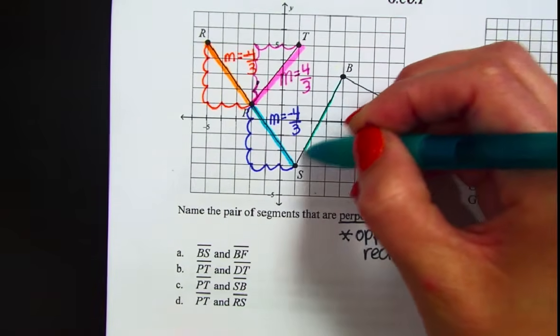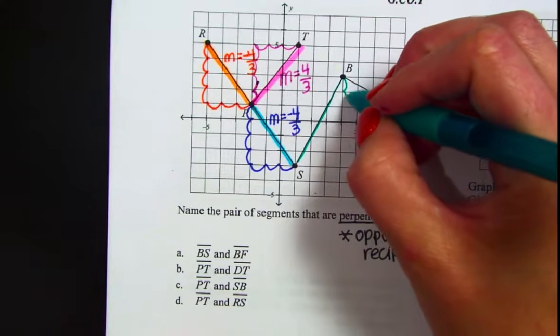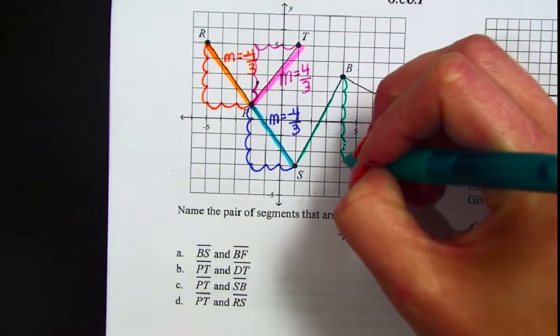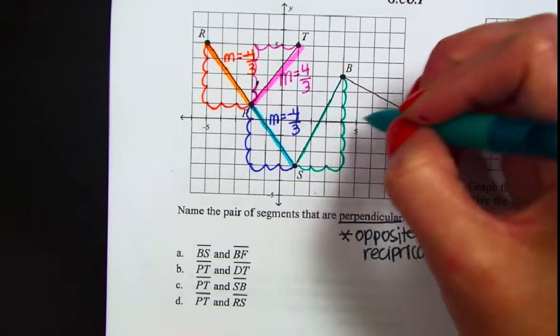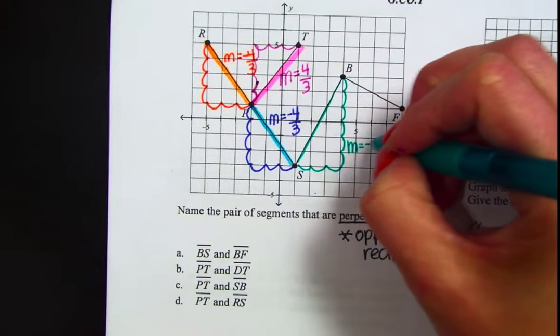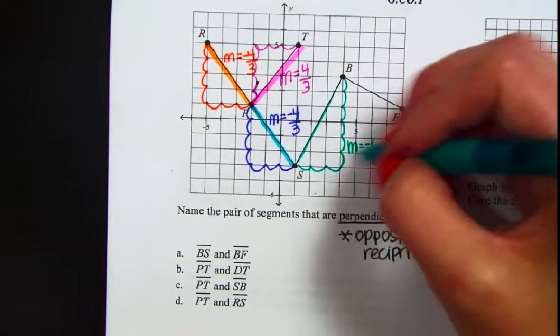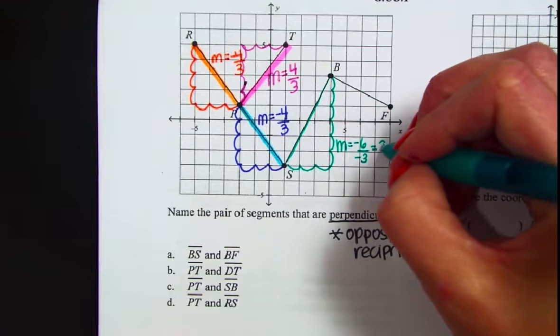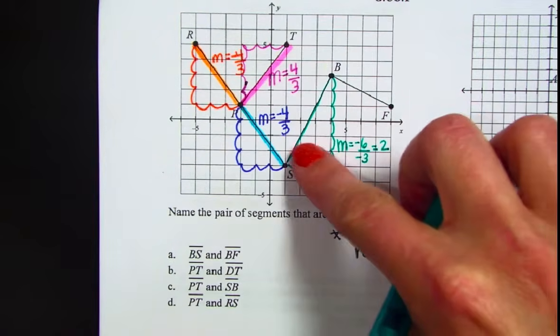Here I'm going to count rise over run. So 1, 2, 3, 4, 5, 6. So -6 over -1, 2, 3. So a slope -6 over -3. Because I went down, it's negative, and left, it's negative, gives me a slope of +2. So a slope of 2 for this segment.